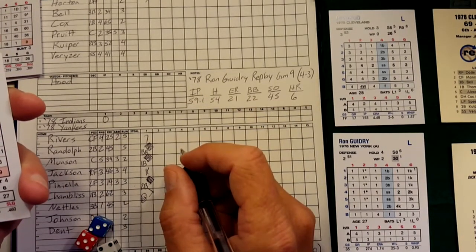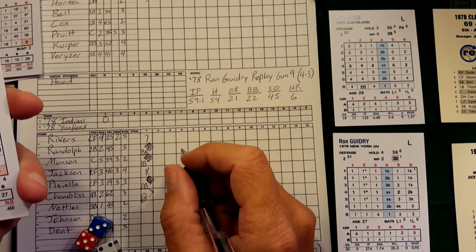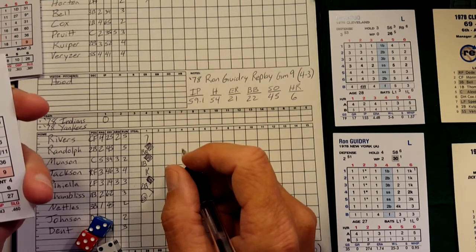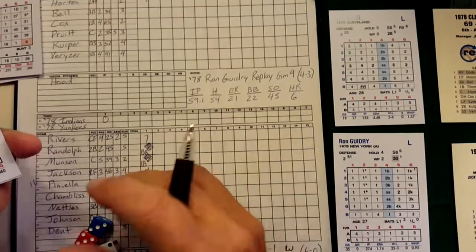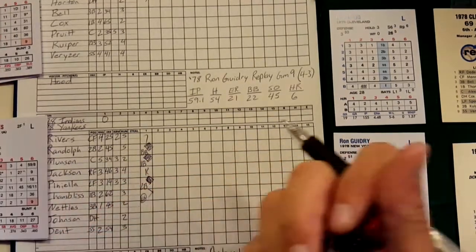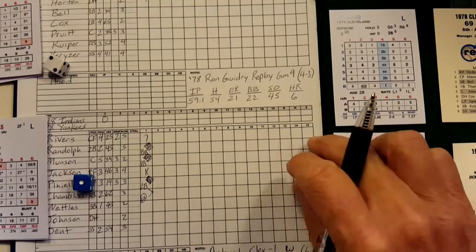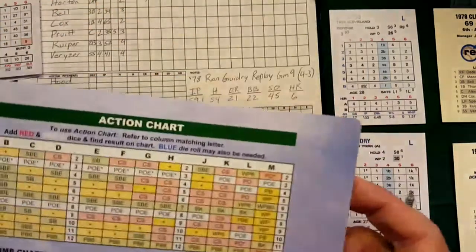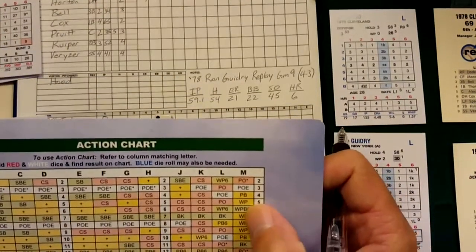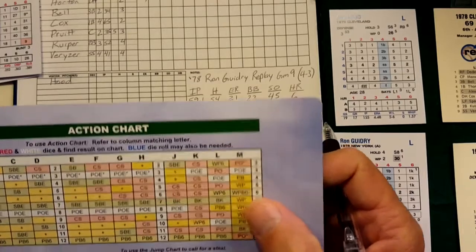With bases empty, it's a fly out to center. With men on base, check M of the action chart for play result. Well, there is a runner on base, so we've got to check M of the action chart for the play result. 5.